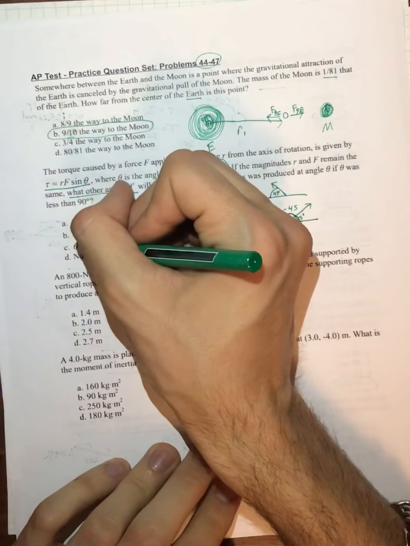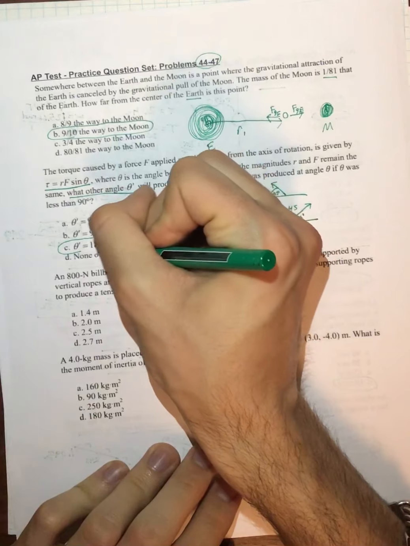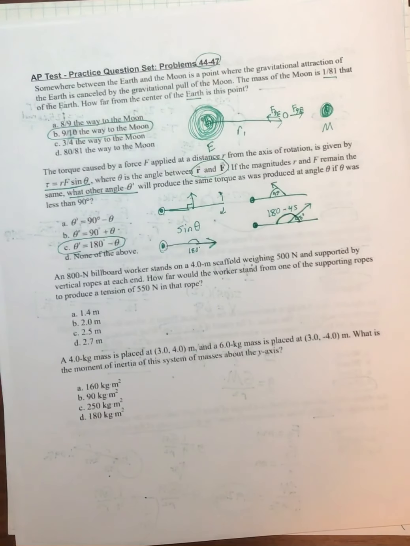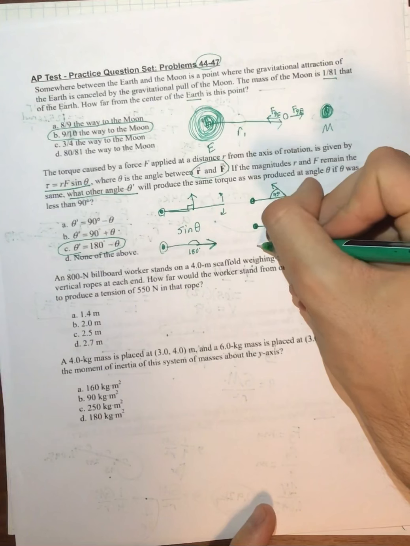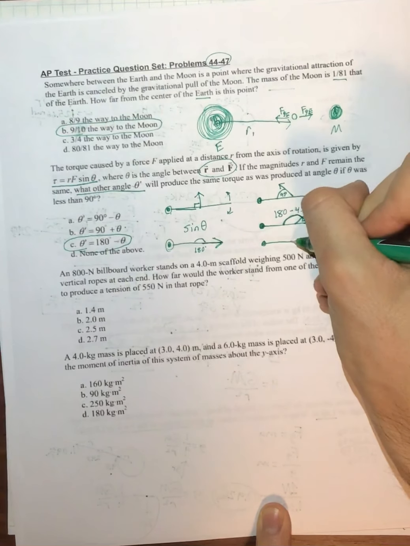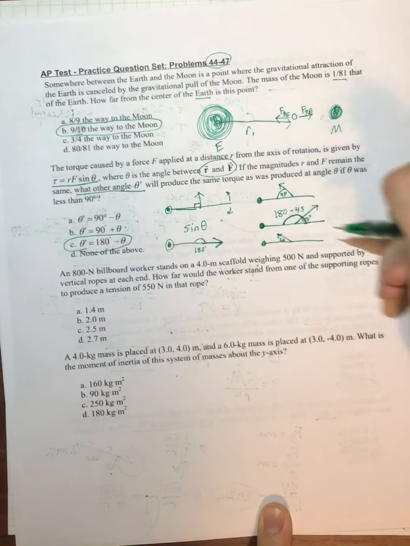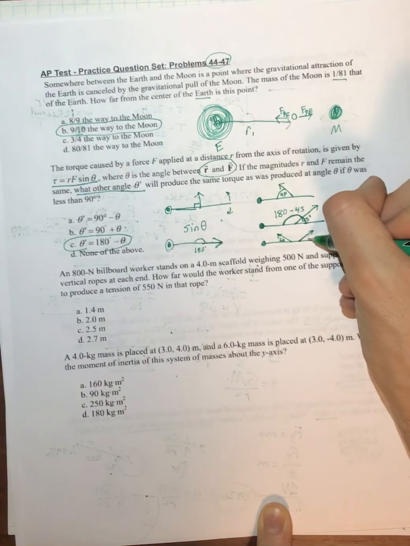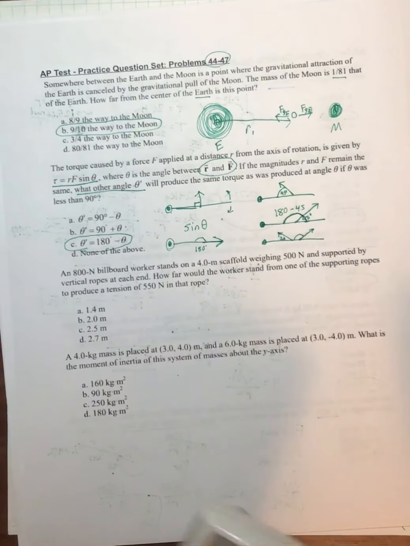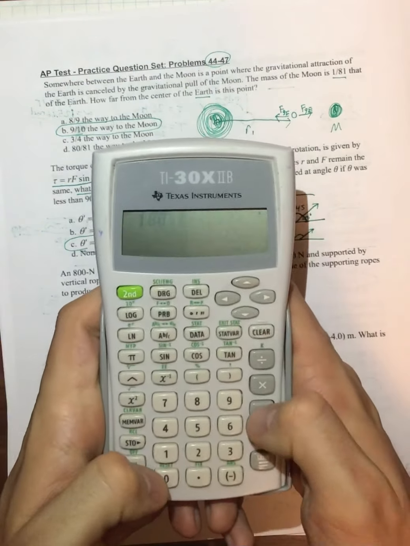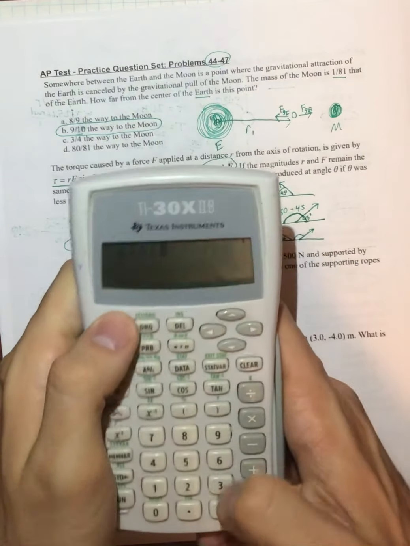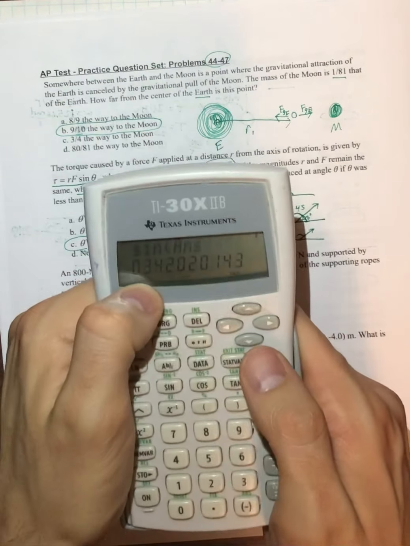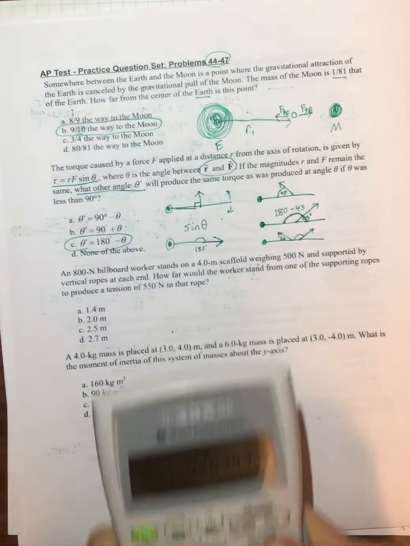So they gave us an answer here where the new angle would be equal to 180 minus theta, okay? So let's see if that works in general. What if we had one that wasn't 45? What if we had 20? So a 20 degree angle. Would that produce the same torque as 180 minus 20? So 180 minus 20 would be 160. Sine of 160 degrees gives me 34% of my torque.